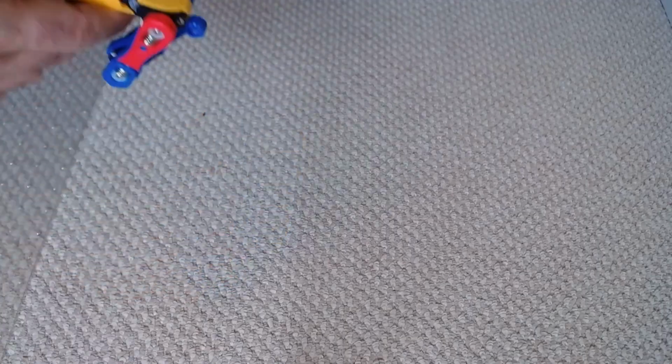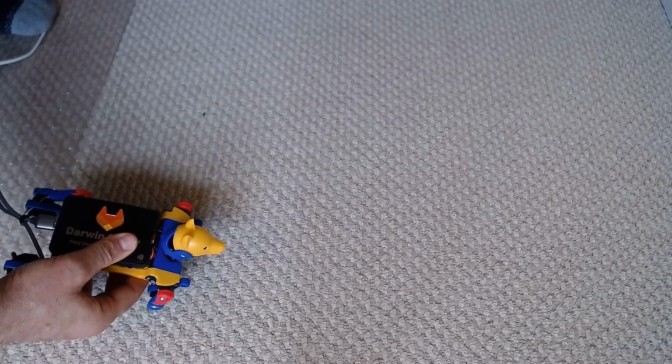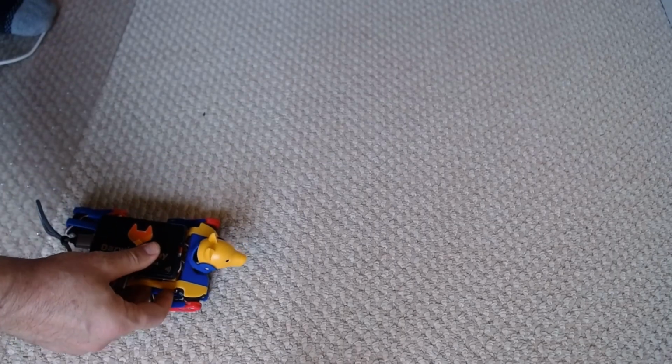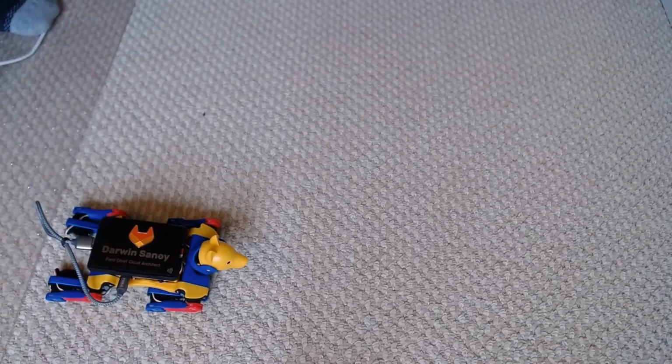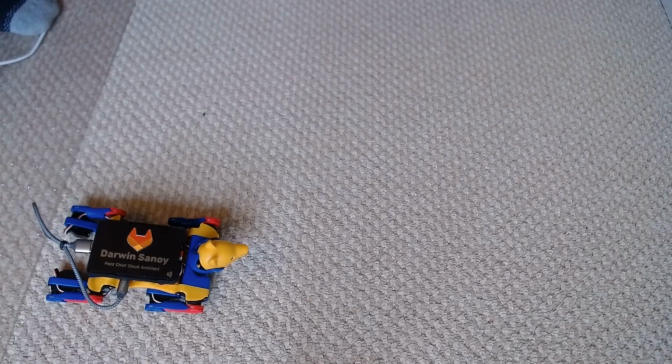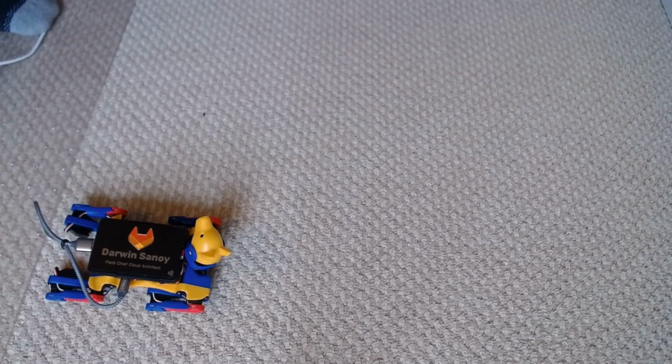I'm going to boot this guy up here. And the really cool thing about this platform is it has voice control. So once it gets fully booted up, we will, there we go. Hello.